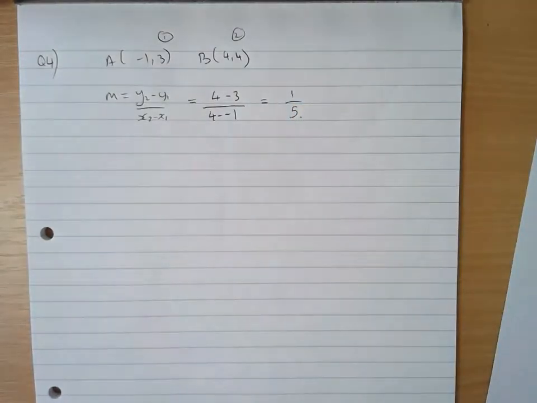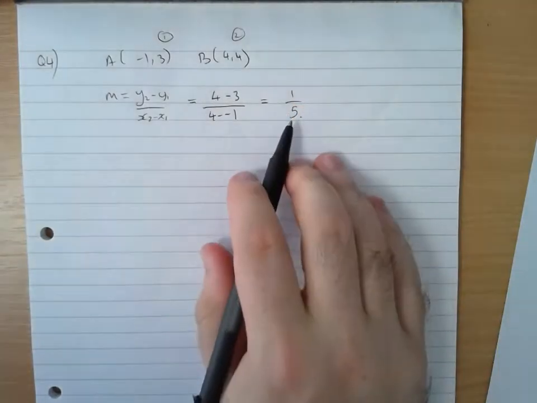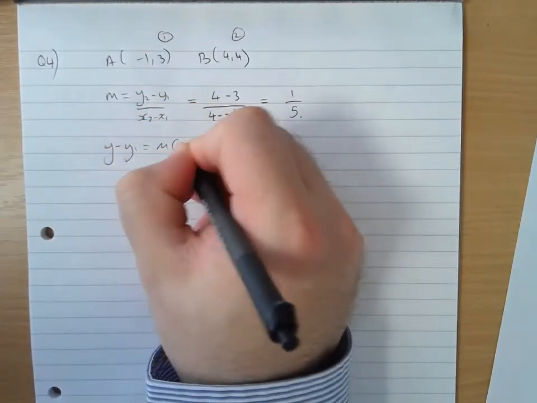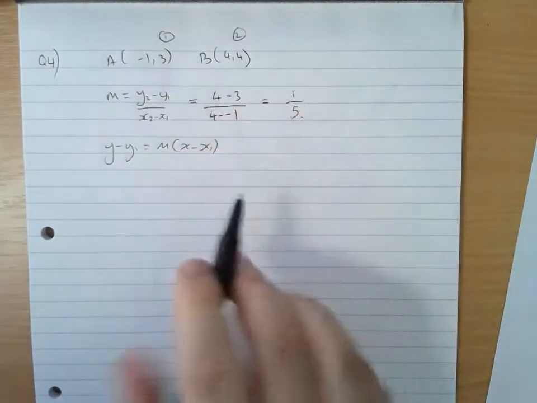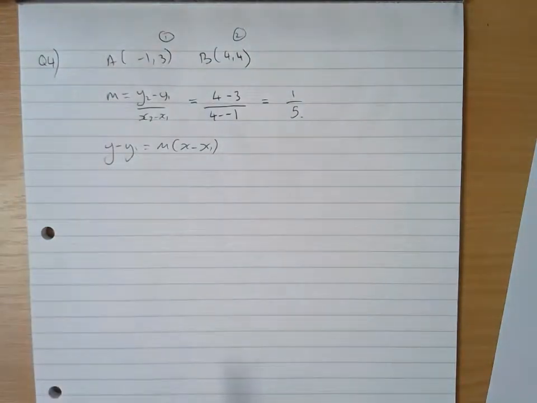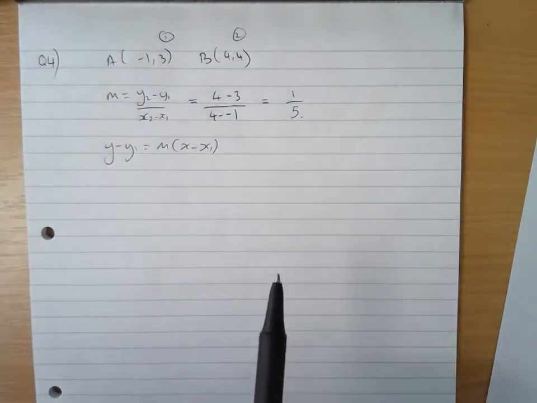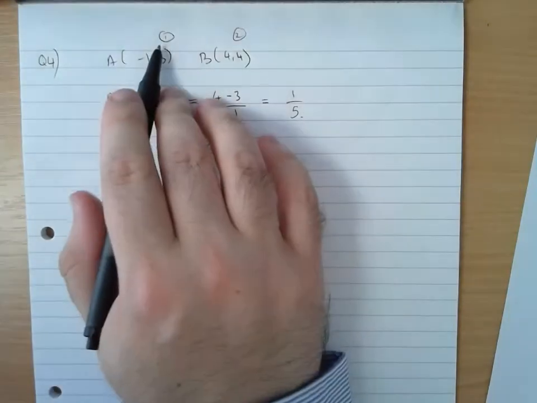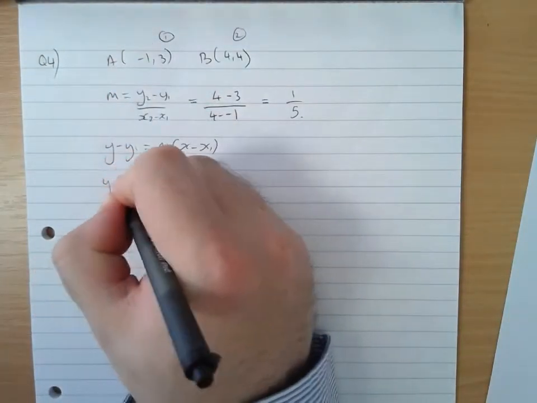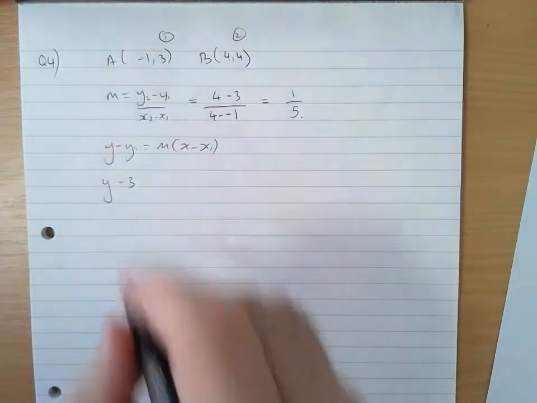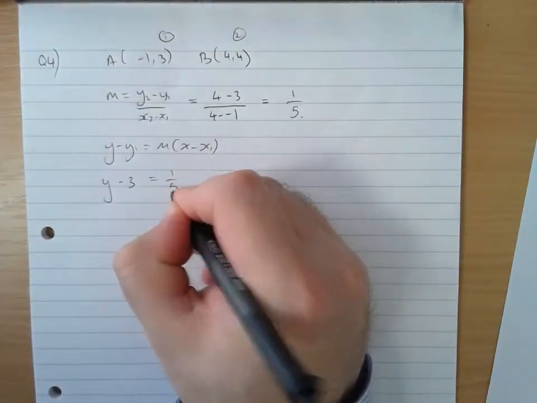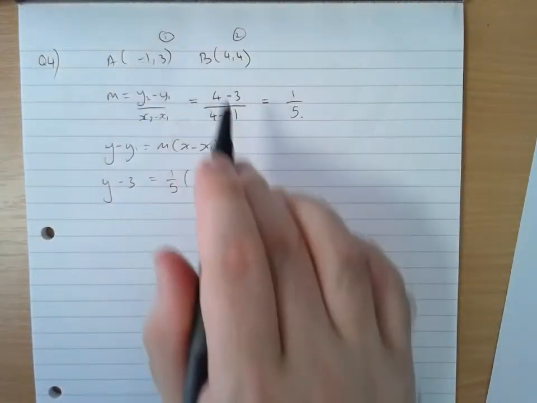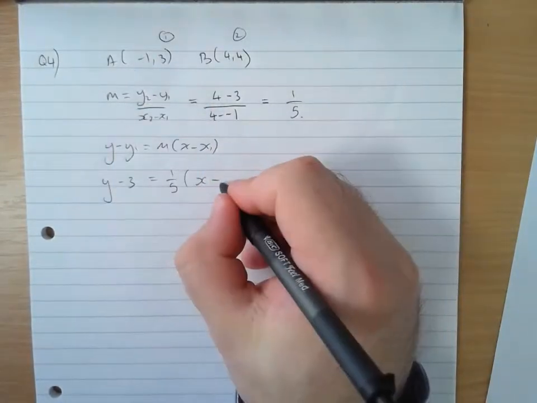So that's our gradient. We're now going to use y minus y1 equals m, x minus x1. This is the preferred straight line equation formula for the exam. There are several different versions of it, but you can use whichever one you're happy with. So we're going to use this as our 1 point. So this is y minus 3, because that's the y coordinate, equals 1/5 x minus, and then we've got to be really careful with this minus and this minus, minus 1.